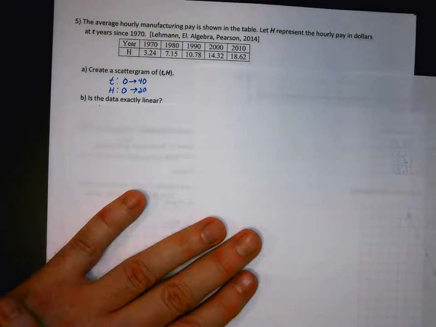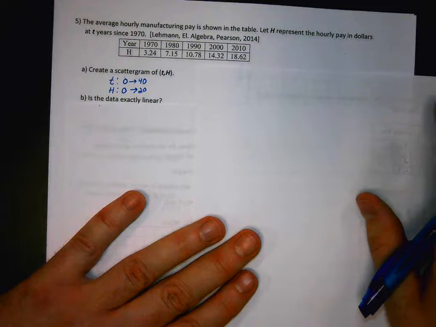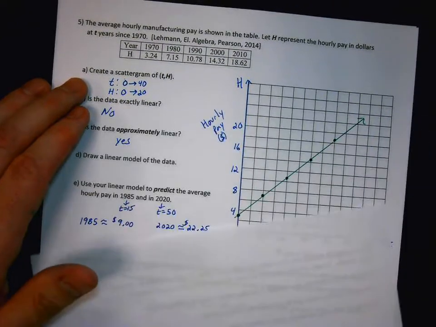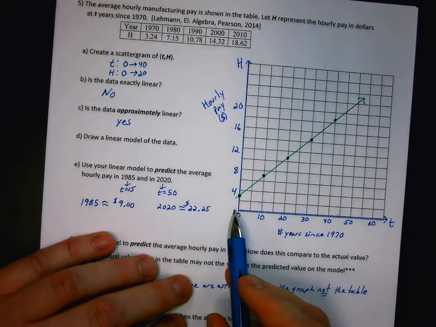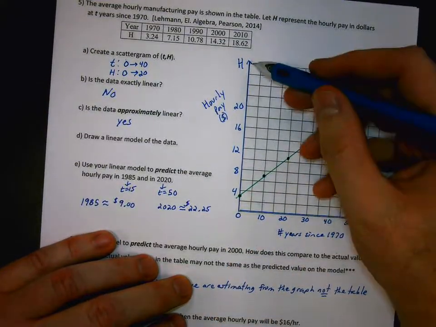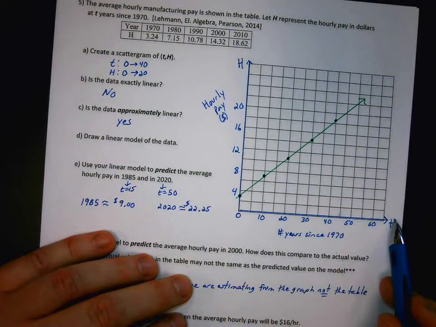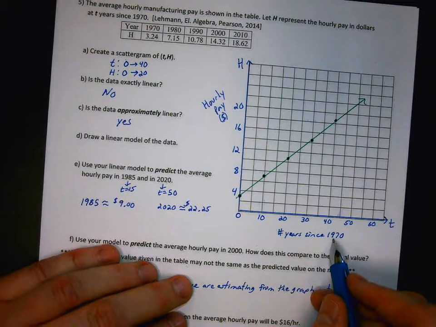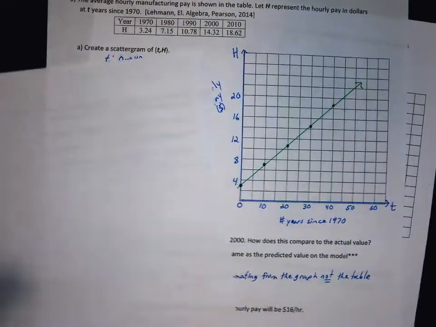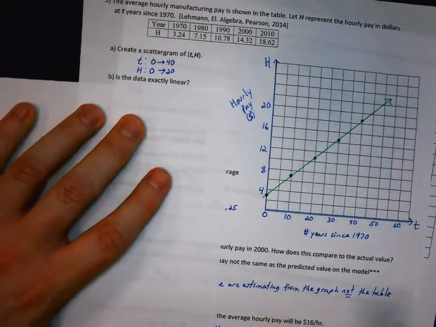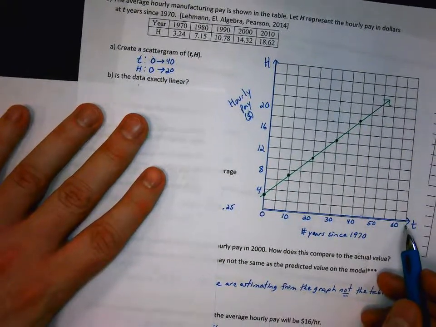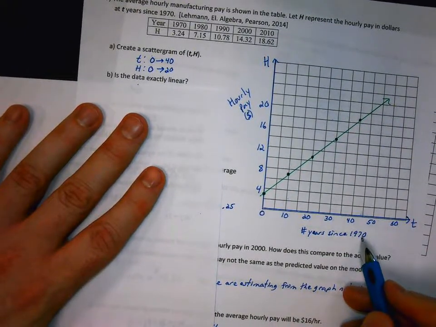Notice there are no negative T values and no negative H values, which means we're going to put our axes in the bottom left, like we did in the previous examples. Mine's all done. The vertical axis is all the way to the left, and the horizontal axis is on the bottom. The horizontal axis is T, years since 1970.